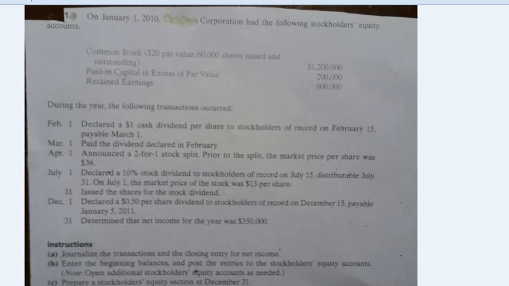So this one, as I said again, is solving some problems. There is the first problem, or problem number 1. On January the 1st, 2010, X company had the following stockholders' equity section, and he gives me some balances: common stock $20 par value, 60,000 shares issued and outstanding, paid in capital in excess of par value, and the retained earnings.